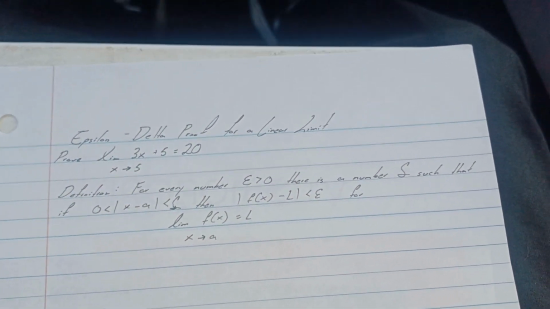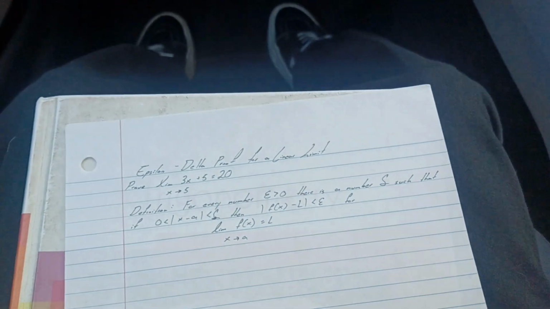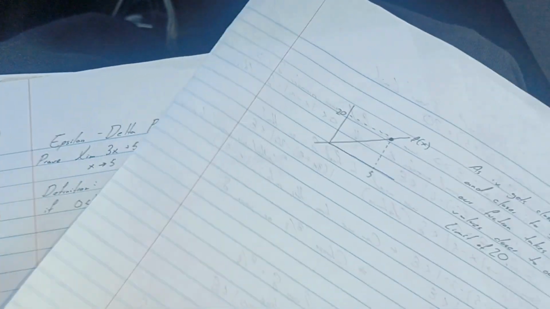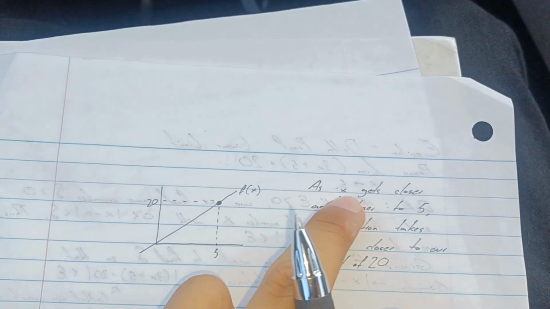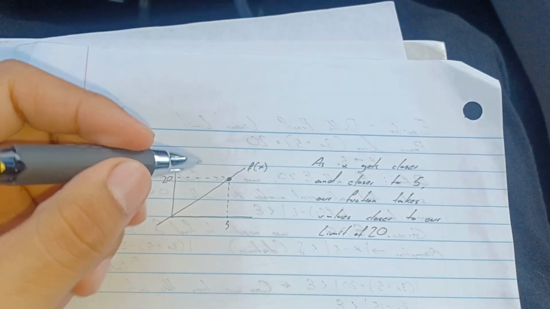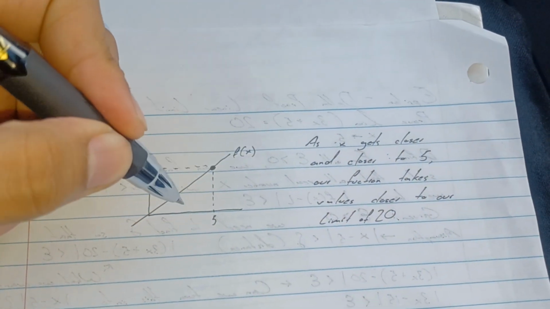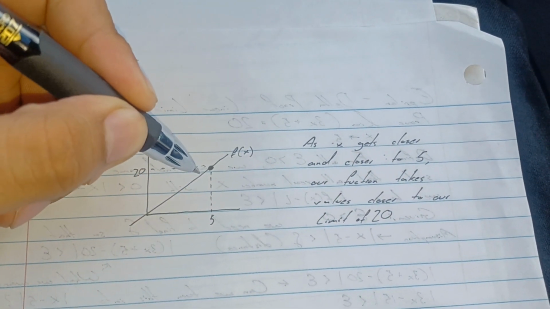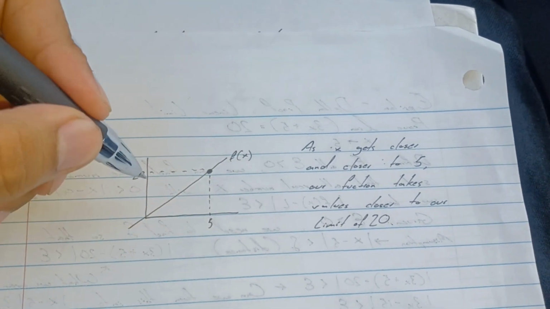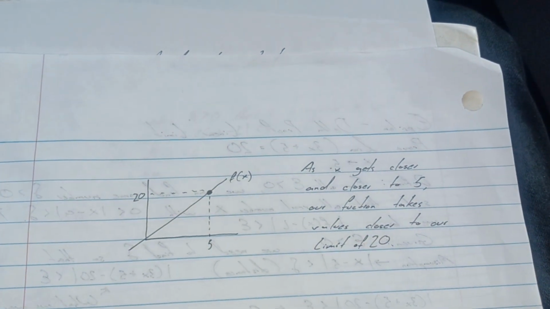So what does that mean? Basically, hold on, let me show you something. What this is saying is that as x gets closer and closer to 5, so this is our x values, and this is a very rough sketch of our function f of x, our function will take values closer and closer to our limit of 20. That's basically what this is telling us.